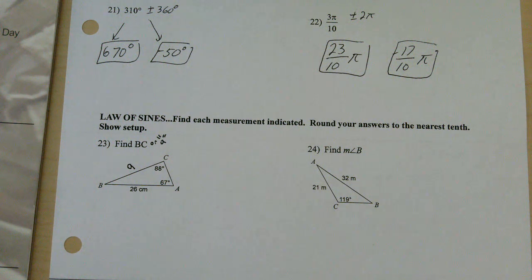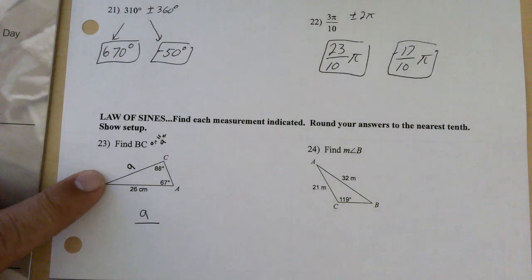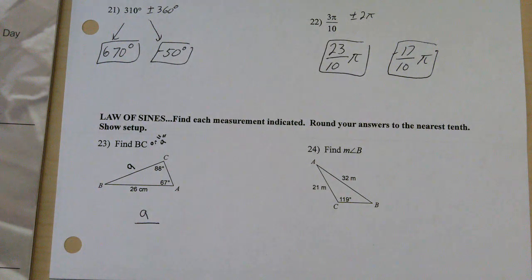We will always put what I'm asking for first. So I'm asking for a side, so the first thing I'm writing is that. So all law of sines problems are a ratio, okay?